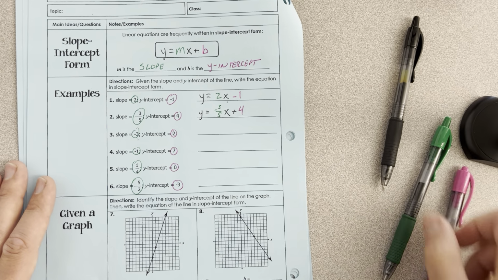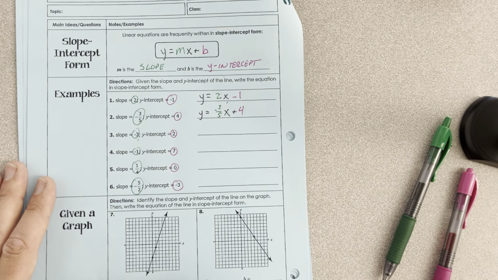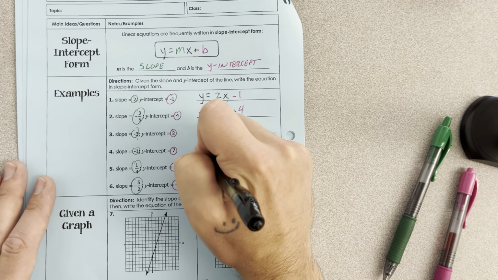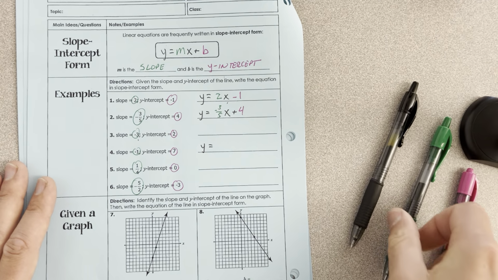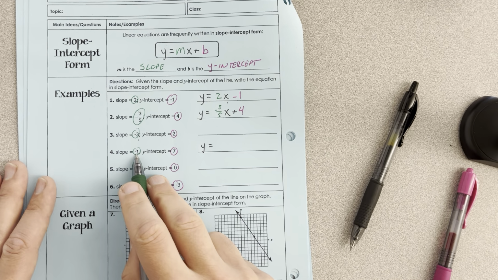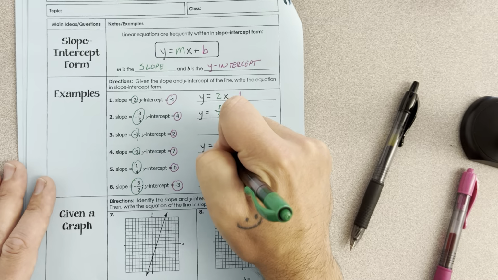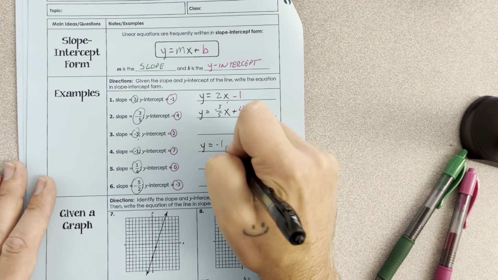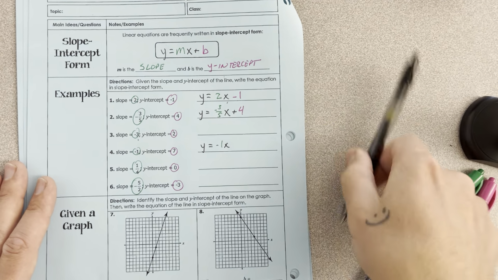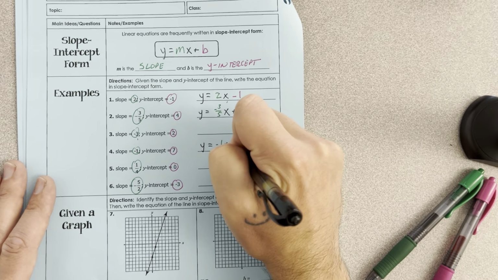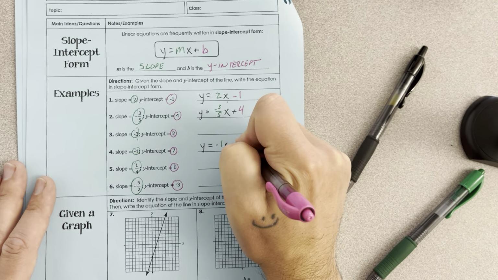And there we have it. A couple more just for funsies. I'm going to do number 4 and number 5. I'm going to leave 3 and 6 for you to do on your own. Here we go. Y equals. Well, this one's a little interesting. It's a slope of -1. You totally could write -1 times x, and then the y-intercept is 7, so we're adding a value of 7.